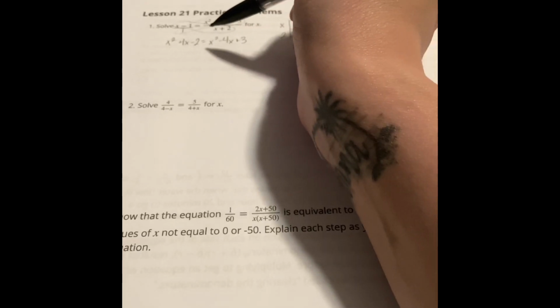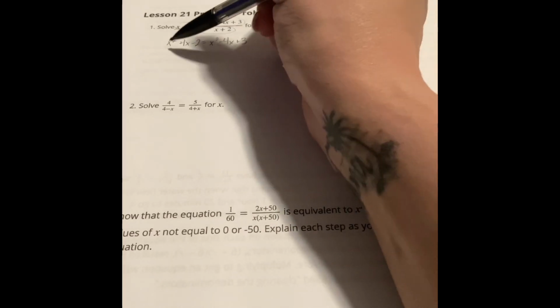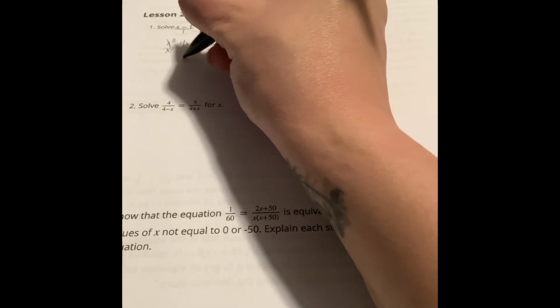Now to solve this, you want to move everything over to one side. You want it to equal 0. That's the general way to solve it. You can also look though, because they're both an x squared. If you move one x squared over to the other side, they're both going to cancel, and then you're just left with 1x minus 2 equals negative 4x plus 3.